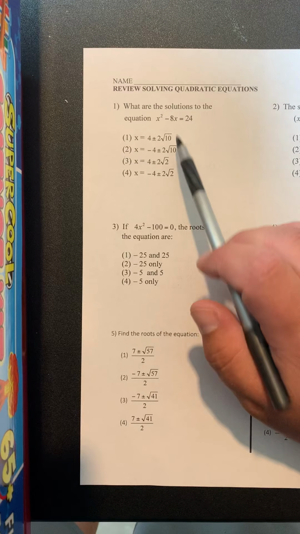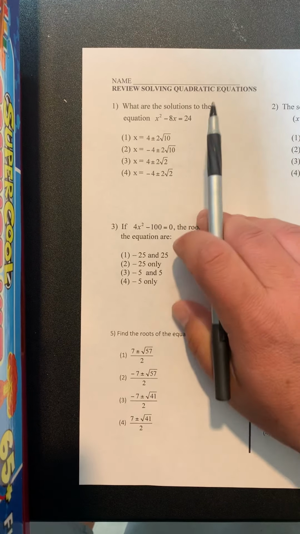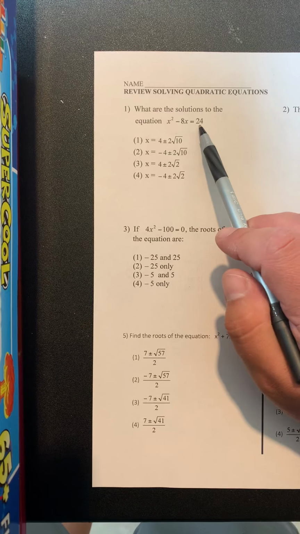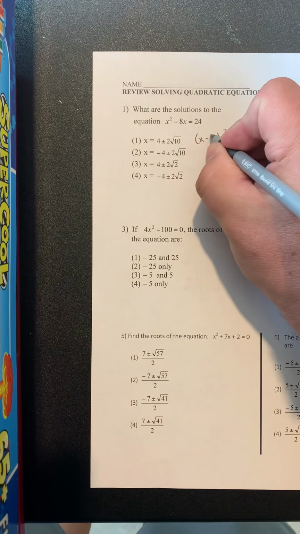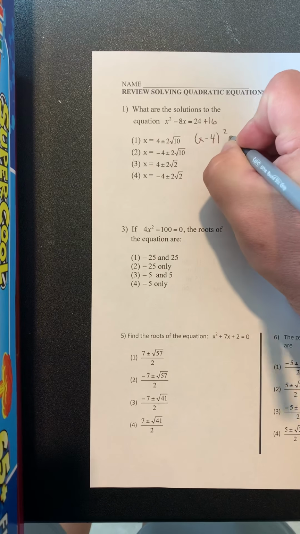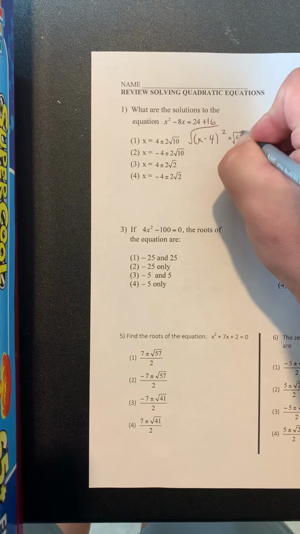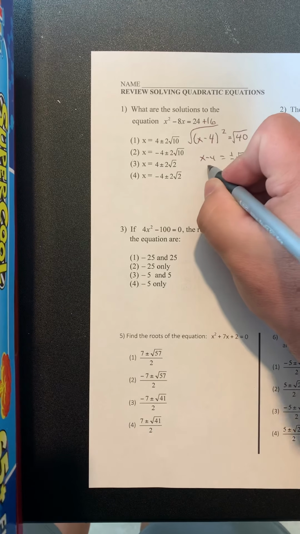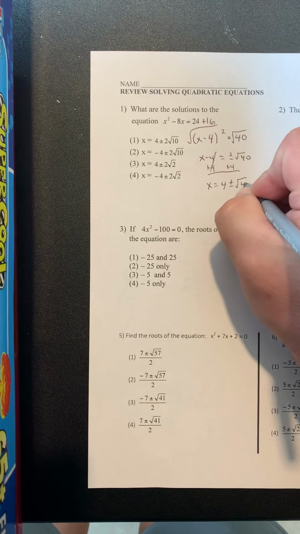If we look here, first of all, I see all my answers have the square root of something, so I know I can't factor. Now, this is already perfect for completing the square. It's already equal to the constant. So I do my parentheses. 8 divided by 2 is 4. 4 squared is 16, so I have to add 16 to the other side, and I get 40. Square root both sides. X minus 4 equals plus or minus the square root of 40. Add 4 to both sides. X equals 4 plus or minus the square root of 40.